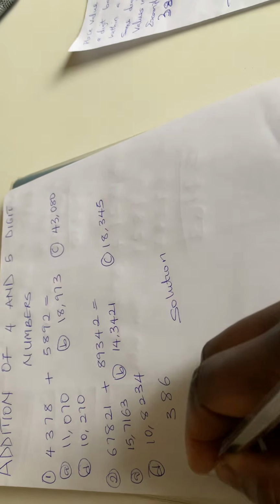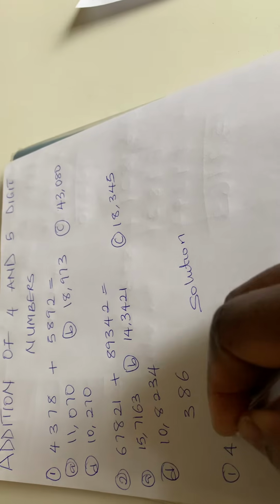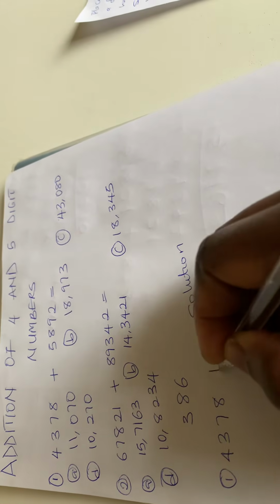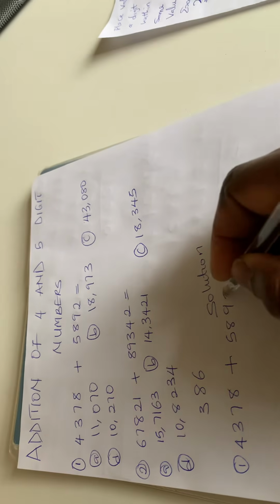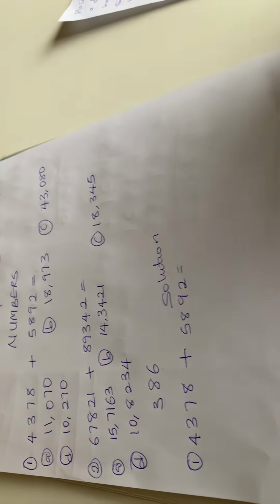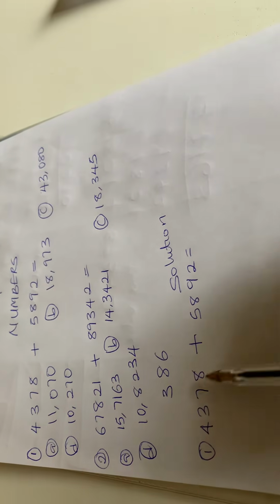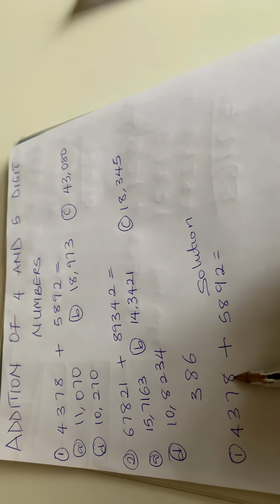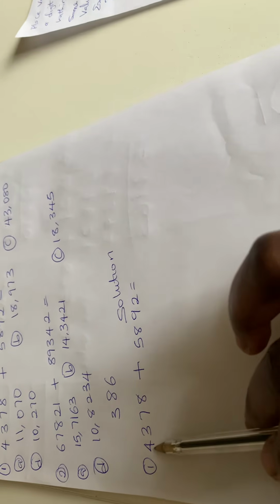The solution for the first one, we have 4,378 plus 5,892. You use the place value method. So if we have a 4-digit number, this is the unit, this is the tens, this is the hundred, and this is the thousand.